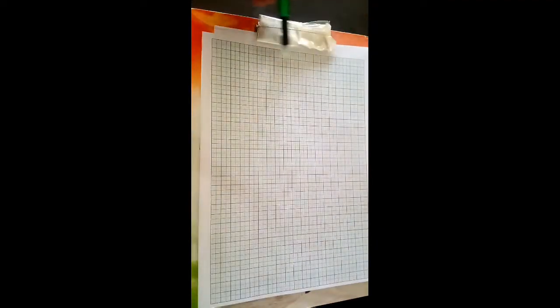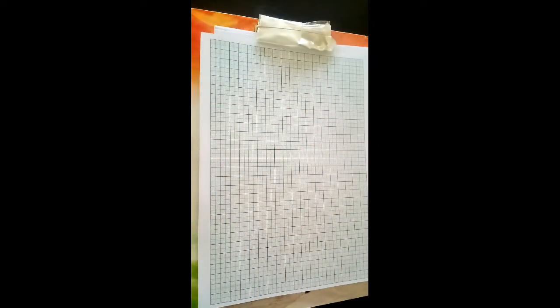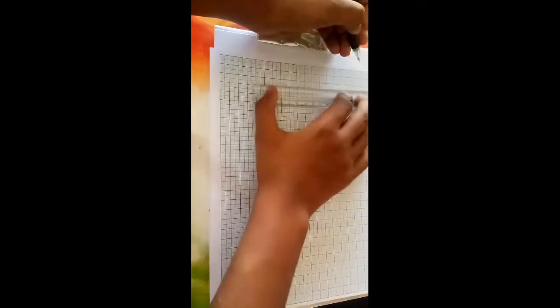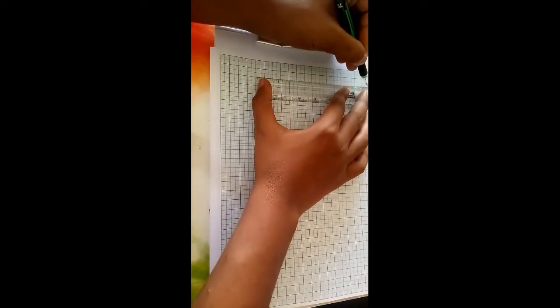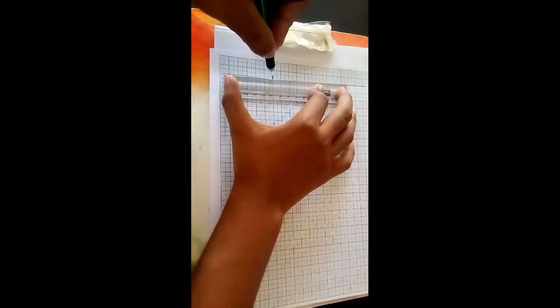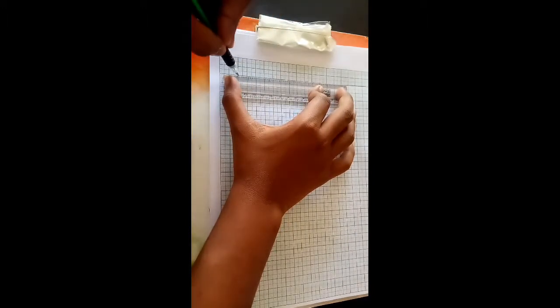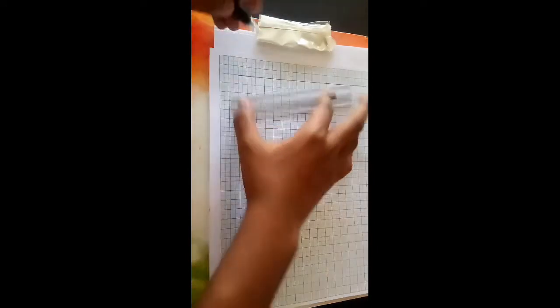What we will do is take SiO2 on the x-axis, and on the y-axis we will take all the oxides. So I will first make the lines here. Yeah, I made these lines.